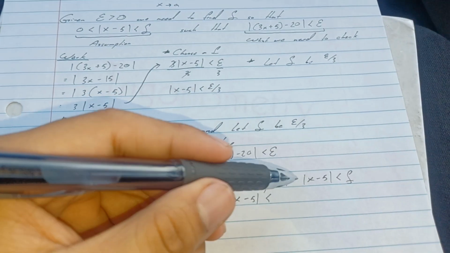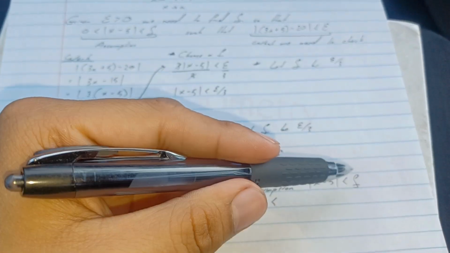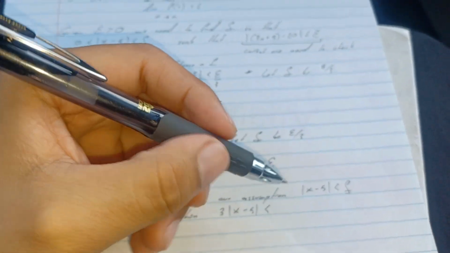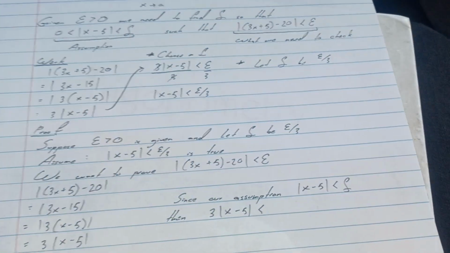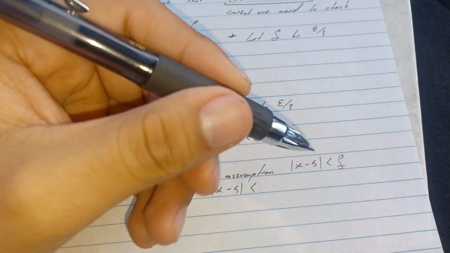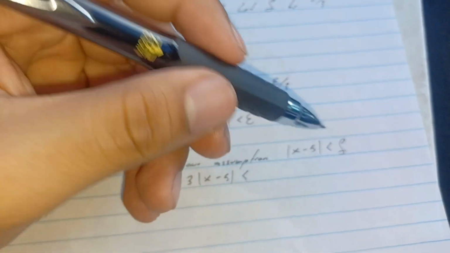This is our assumption. Pretend there's an invisible number 1 here and an invisible number 1 in front of the delta. 1 times the absolute value of x minus 5 is less than 1 times the absolute value of delta, right? There's only one absolute value here and 1 delta.